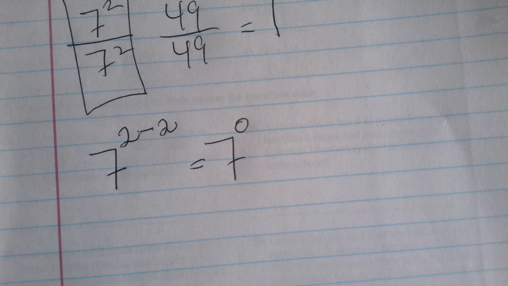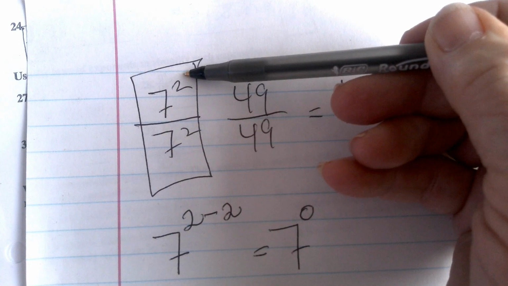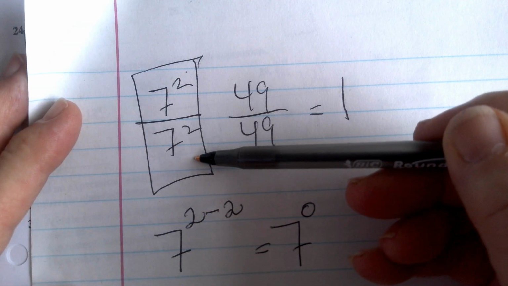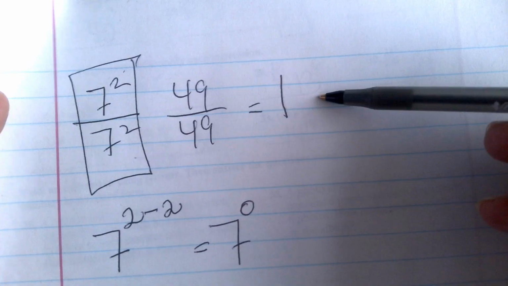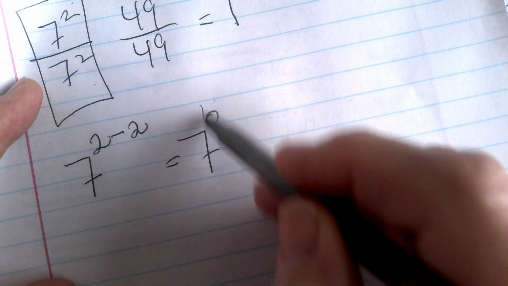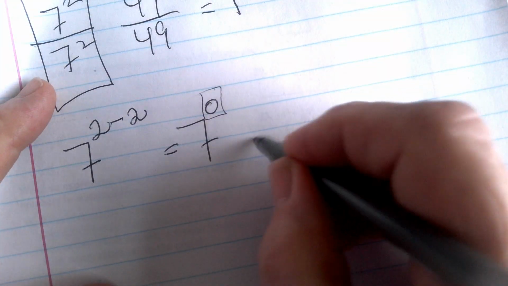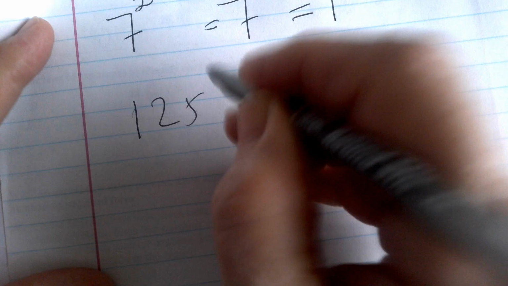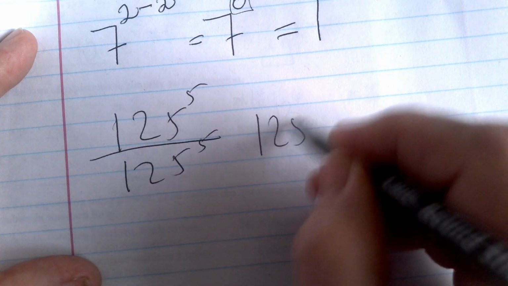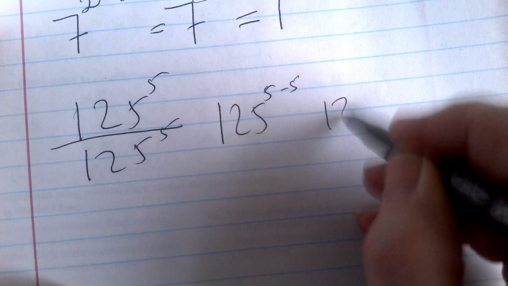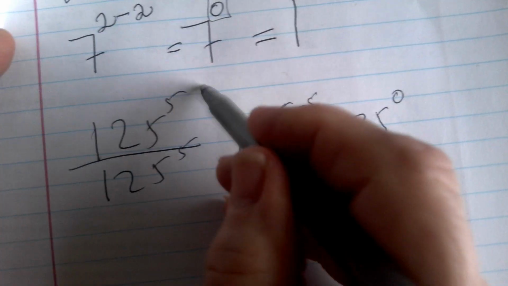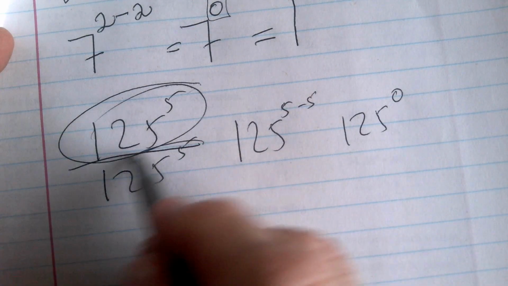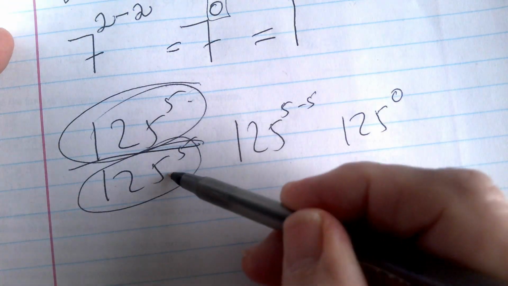And what that means is this number was the exact same as this number, such that when you divided it, it came out to be 1. So anything to the 0 power, don't be fooled, will always be 1 no matter what. This could be 125 to the 5th power over 125 to the 5th. If I apply my rule, it's 5 minus 5, which is 125 to the 0 power. But essentially, this number is exactly the same as this. When you divide this by this, you get 1. So anything to the 0 power is 1.